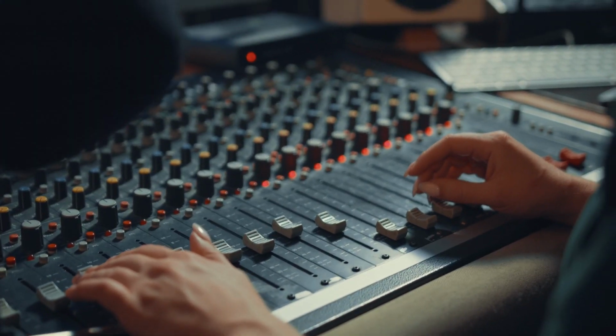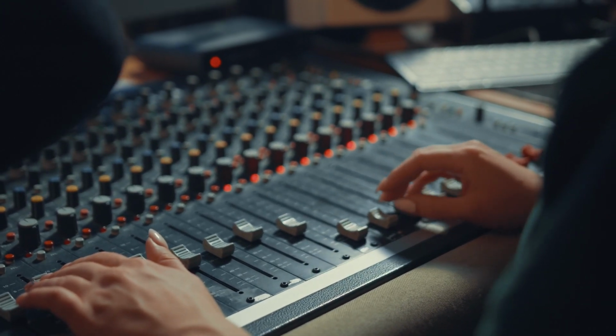Your audio mixer, some may call it a soundboard, is where you'll take all the inputs that you've plugged into the board and create a single mix out of those, which will be sent out to your outputs.